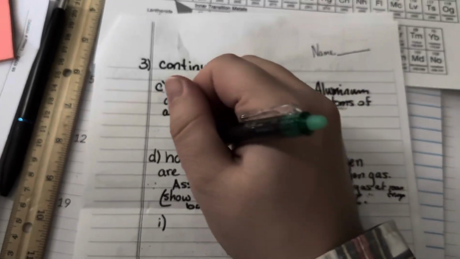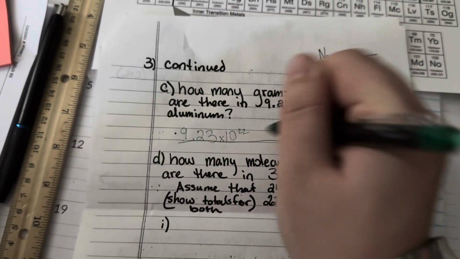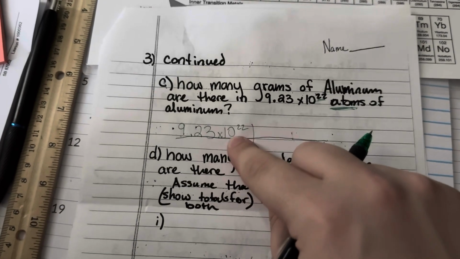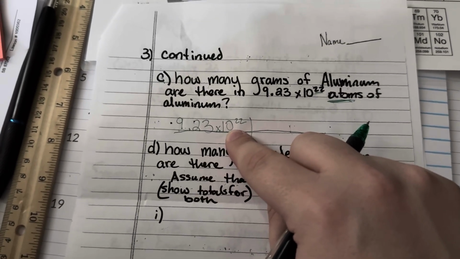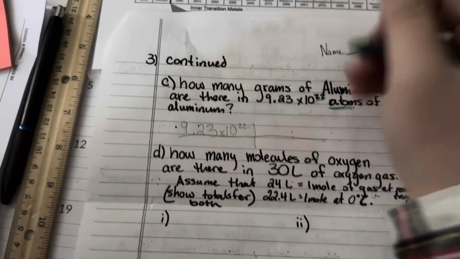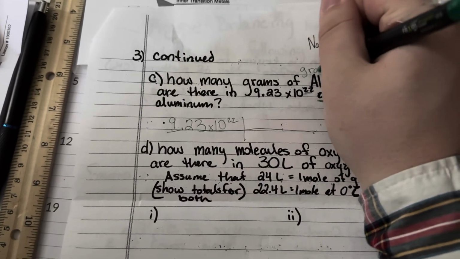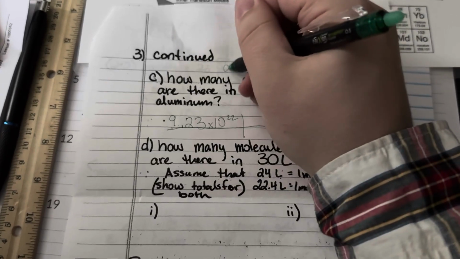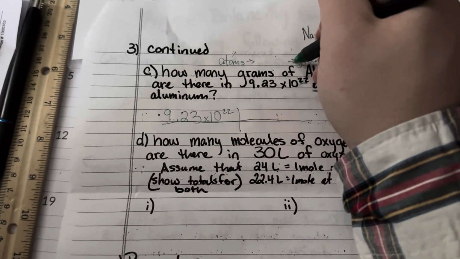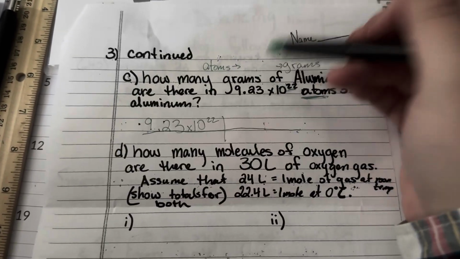Now, it's atoms. That's a lot of atoms. Let's think. It wants how many grams? So we want to end with grams. We got atoms. So a good middle person, I know, is the mole.